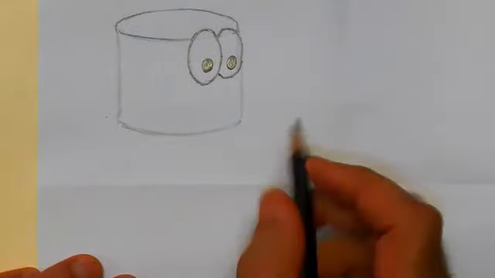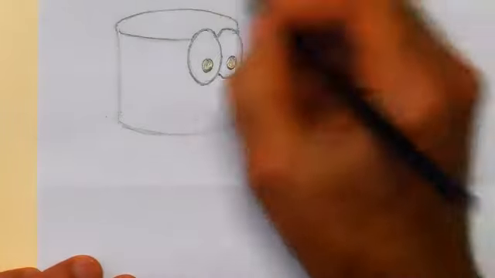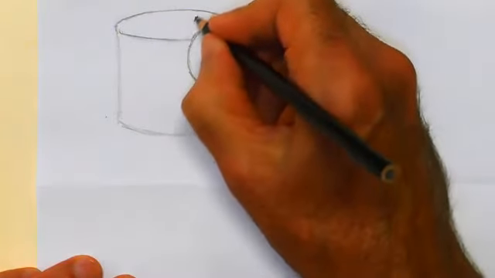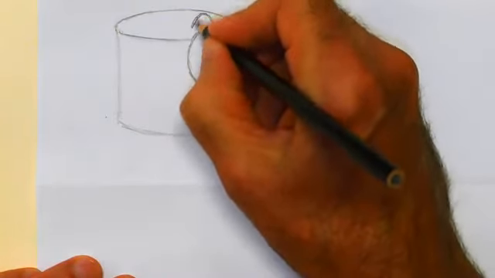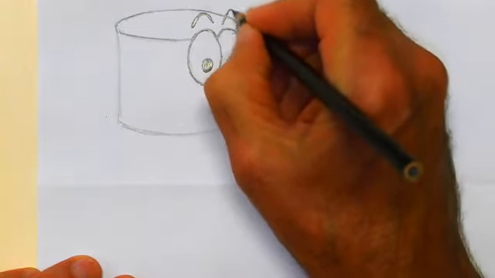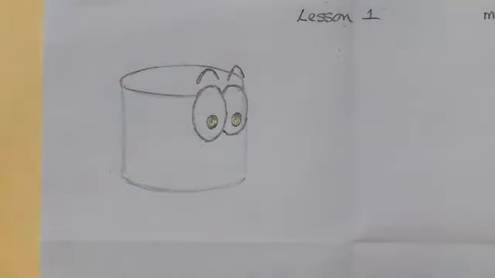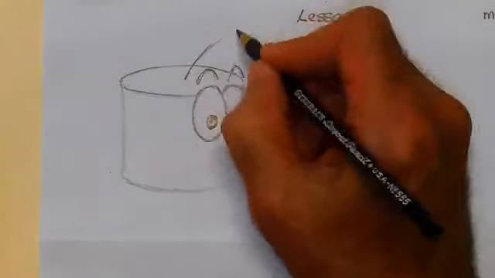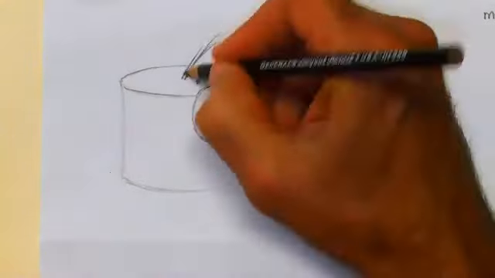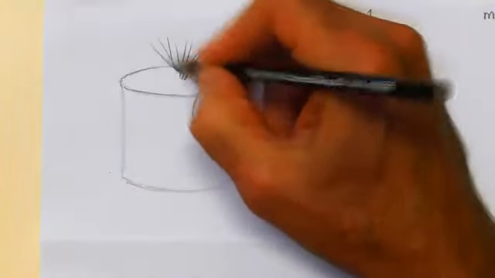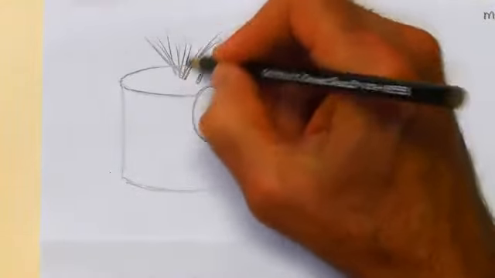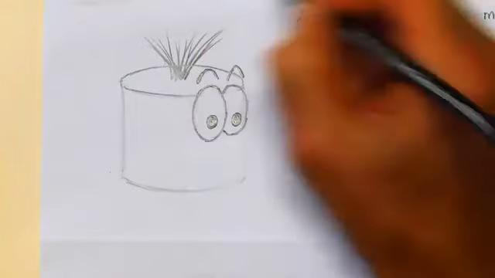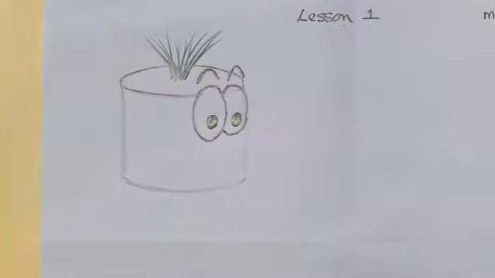All right. So from here, I want to give this guy some eyebrows. So I'm going to do a curve at the top, and I'm going to give him an eyebrow over here. I'm going to give him an eyebrow over there. That's kind of fun. I'm going to give him some hair. So I'm going to take this and whoop, whoop, whoop, whoop, whoop. I'm going to take that hair and run that right out like that. You can give him a different kind of hair if you want.